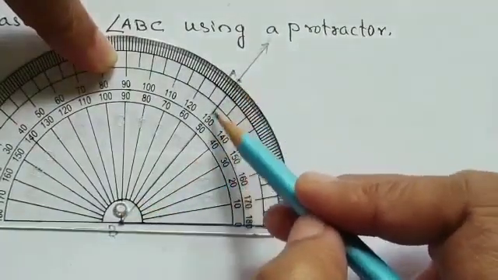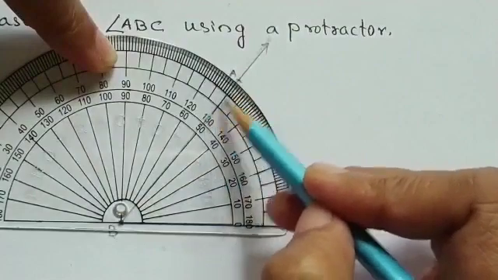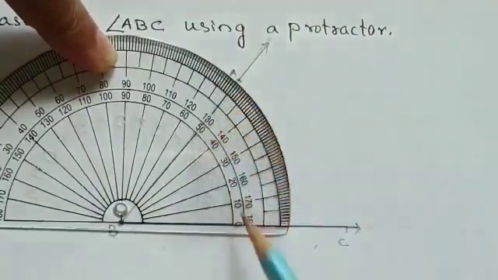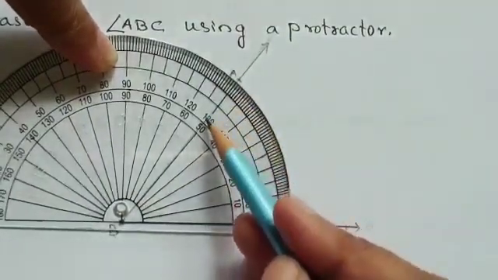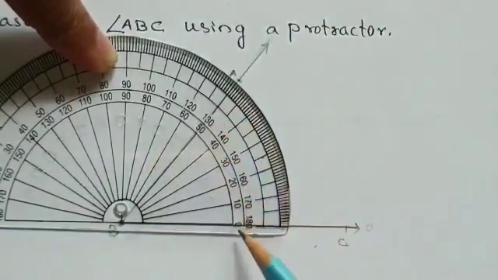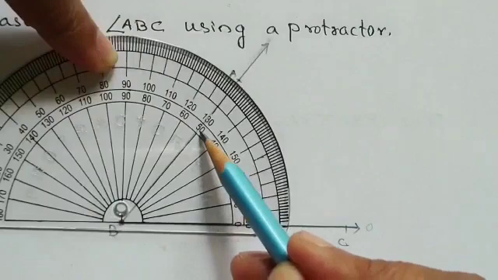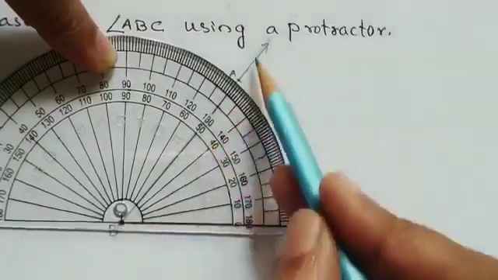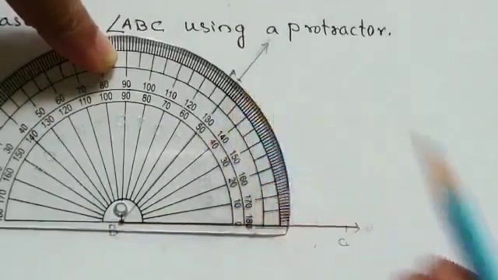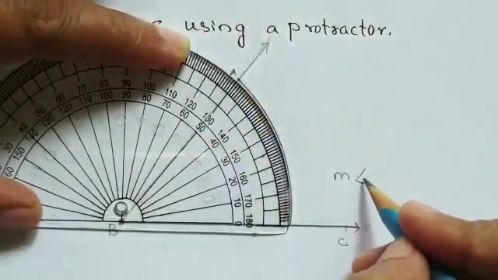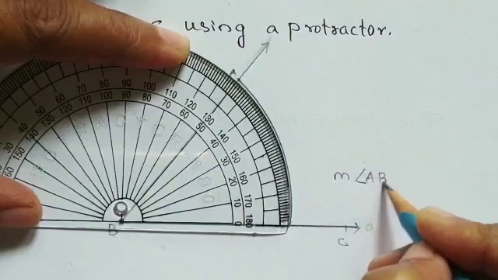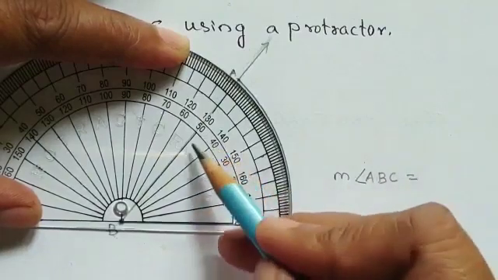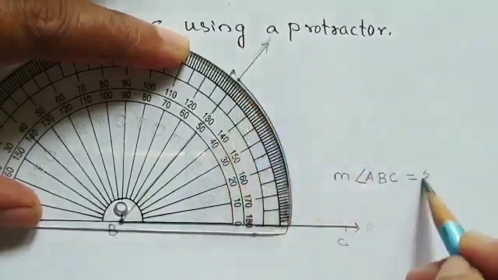What is the number that coincides with point A? It is 50, because you cannot take 130 because it is not in association with this 0. We have started with this 0, so we have to follow this direction. So point A or the arm BA coincides with 50 degree. So we can write: measure of angle ABC is equal to how much? Is equal to 50 degree.